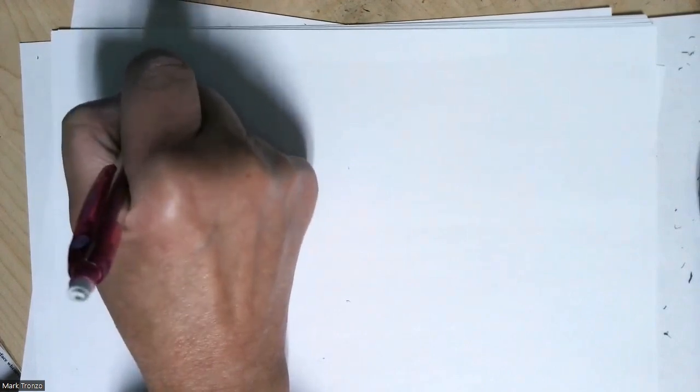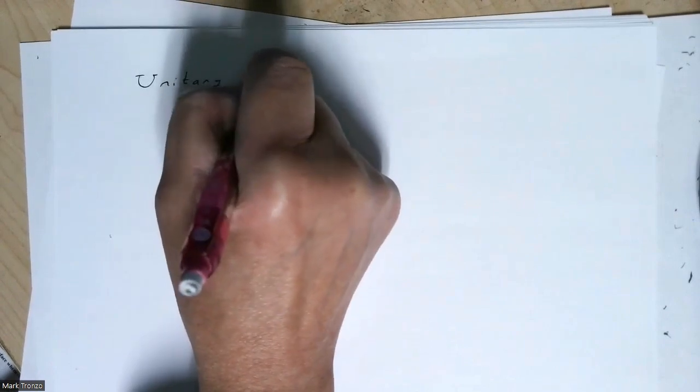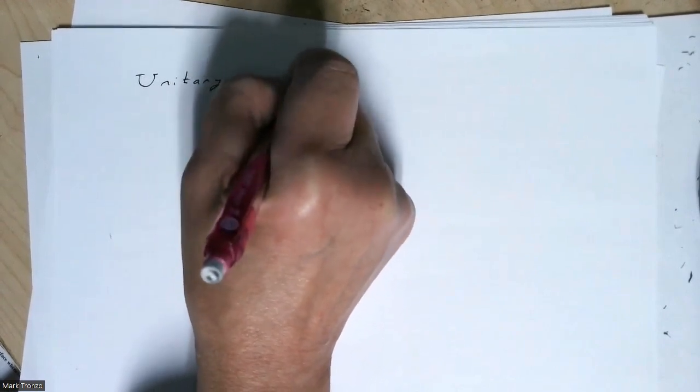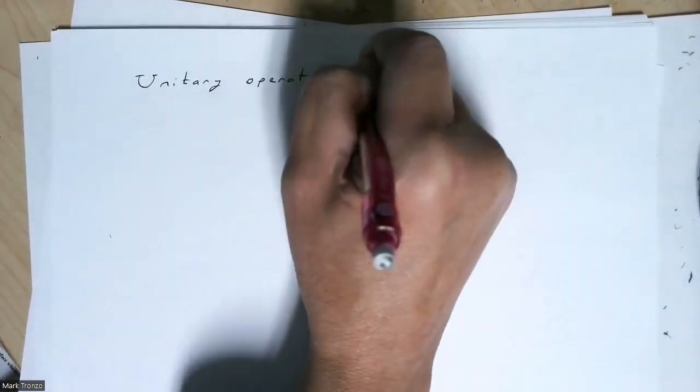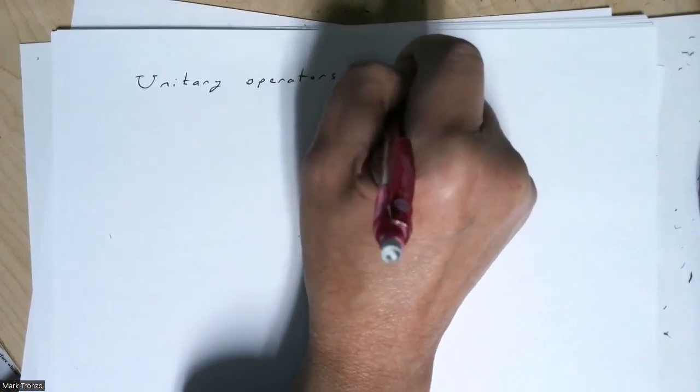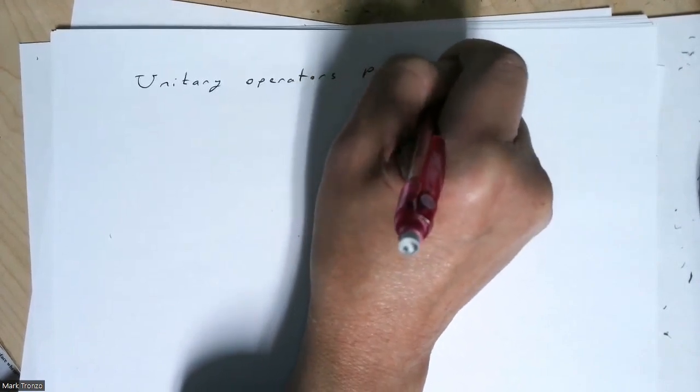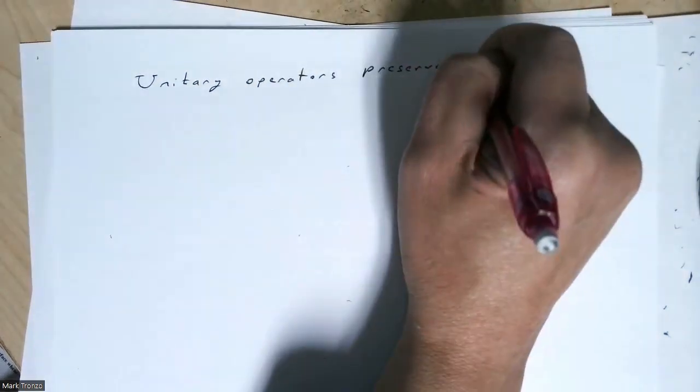Another property is that unitary operators preserve distances.